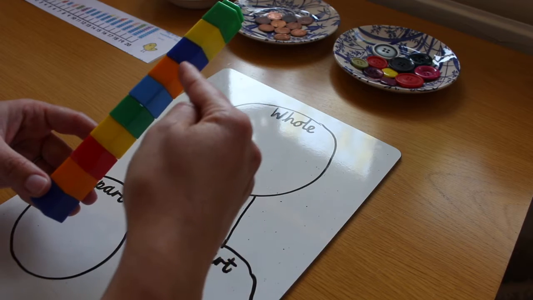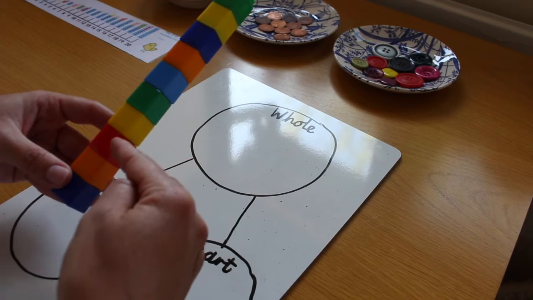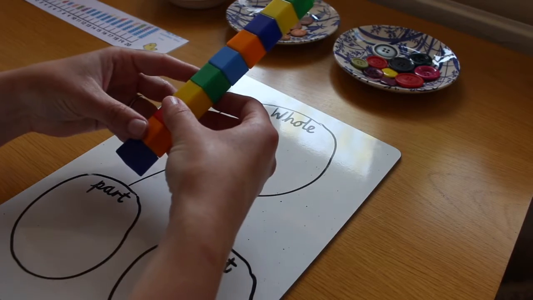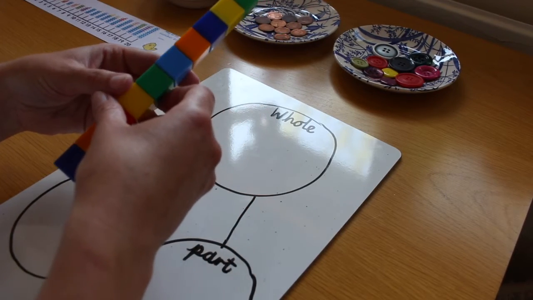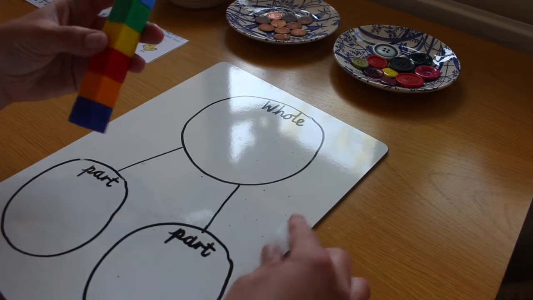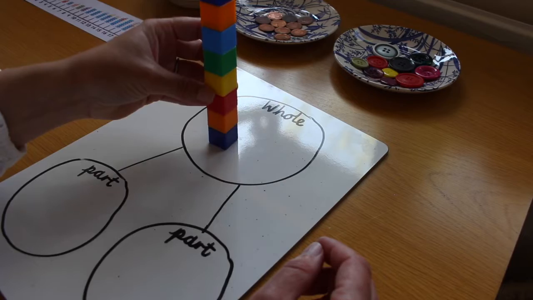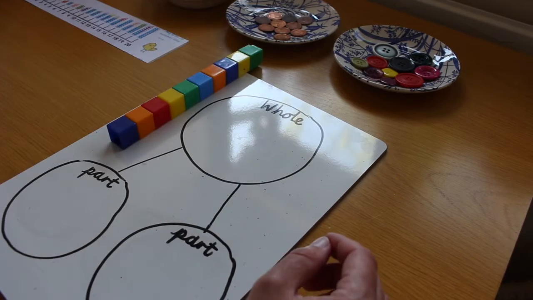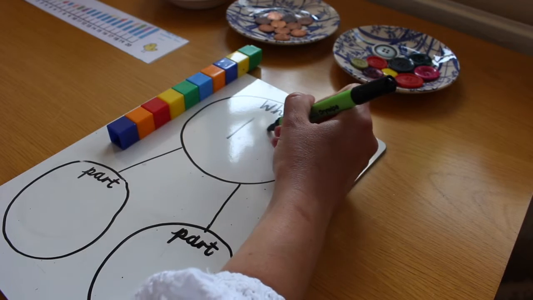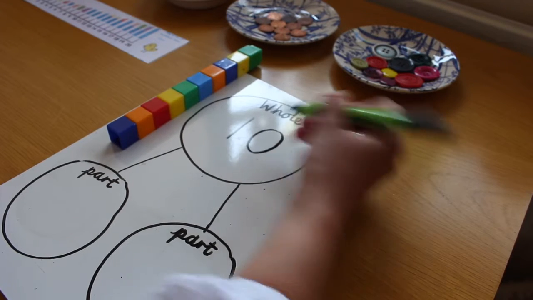1, 2, 3, 4, 5, 6, 7, 8, 9, 10. If you don't have cubes like this, you might use some Lego, or I will show you some other things you could use for that instead if you don't have that. But so our whole is 10, and I want you to start today by thinking about the number 10. So I'm going to write that really carefully at the top.